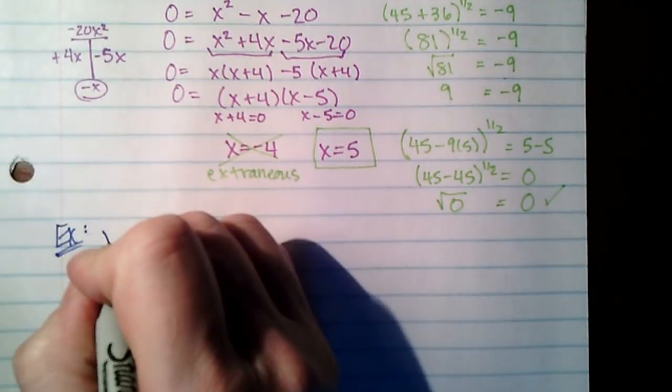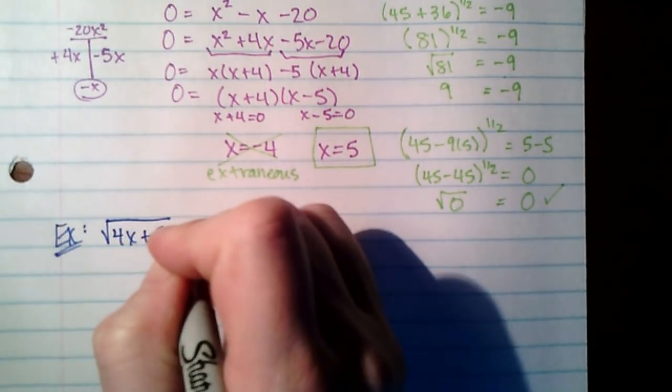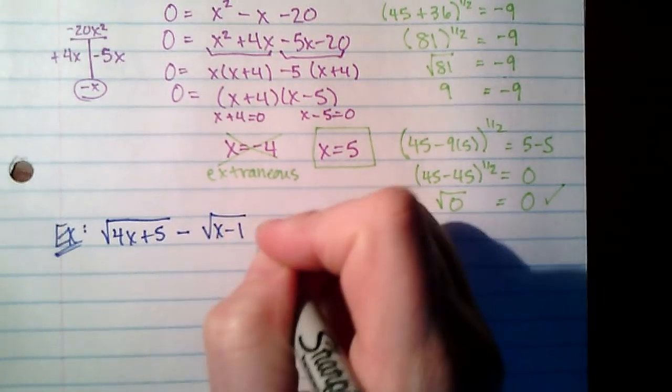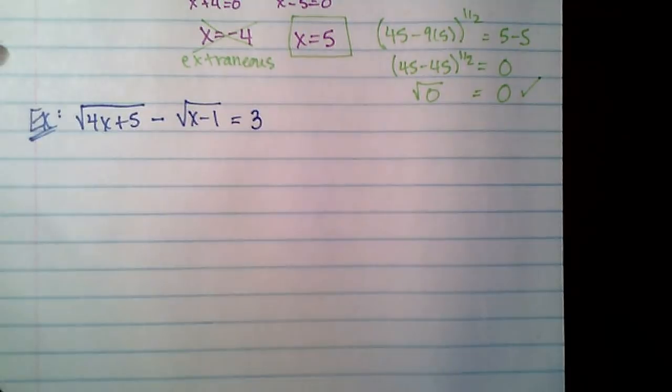Let's look at this one. Square root of 4x plus 5 minus square root of x minus 1 equals 3. Remember at the very beginning when I said if you have two radicals, you want to isolate the one that's more complicated and move the simpler one to the other side?